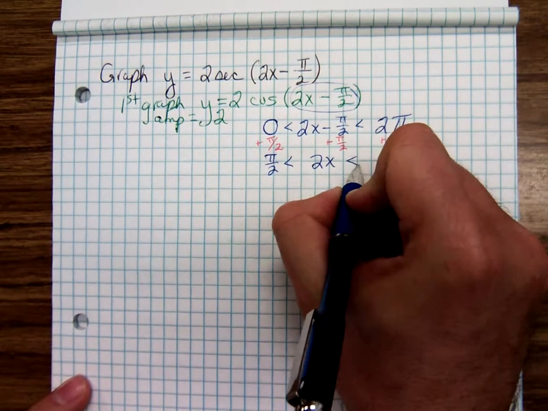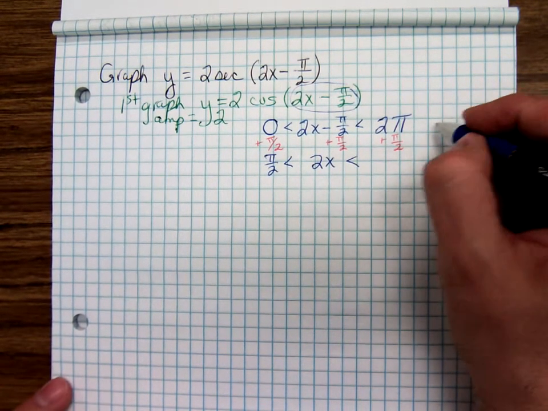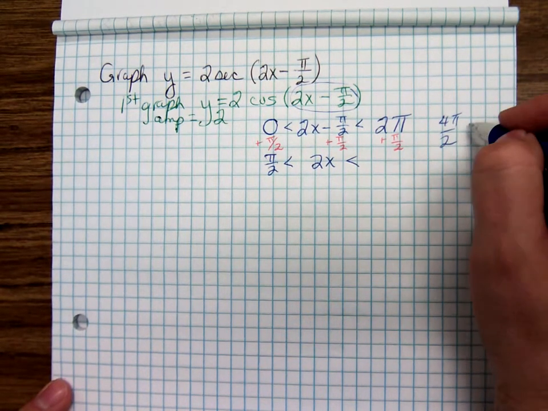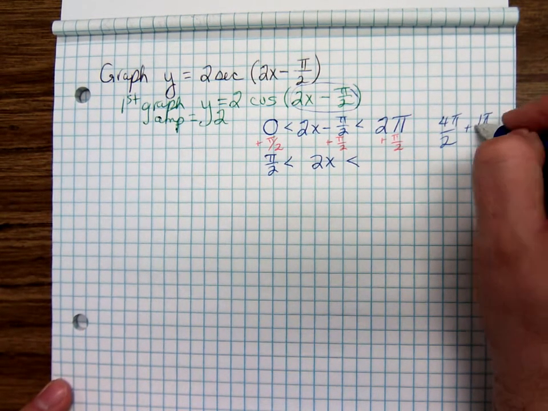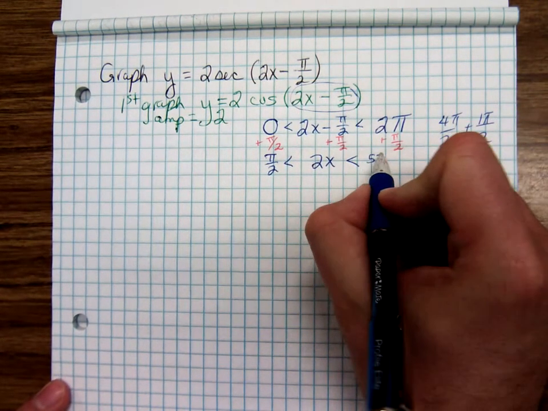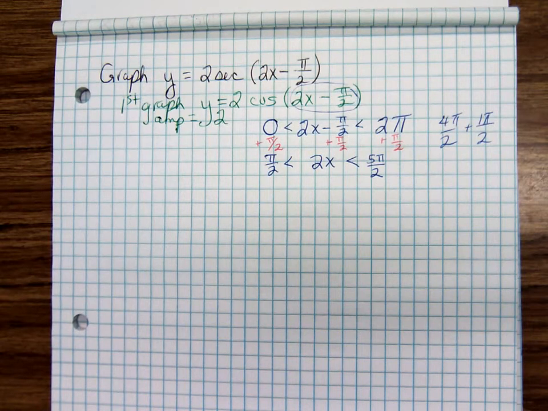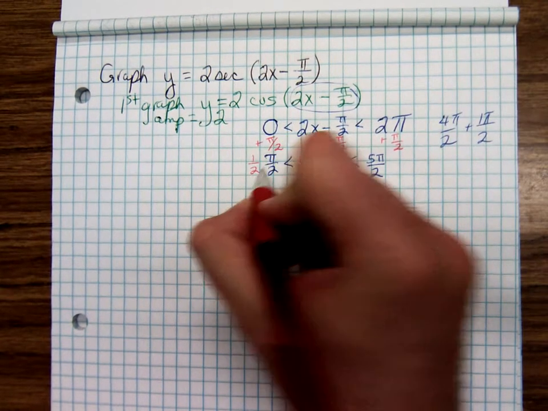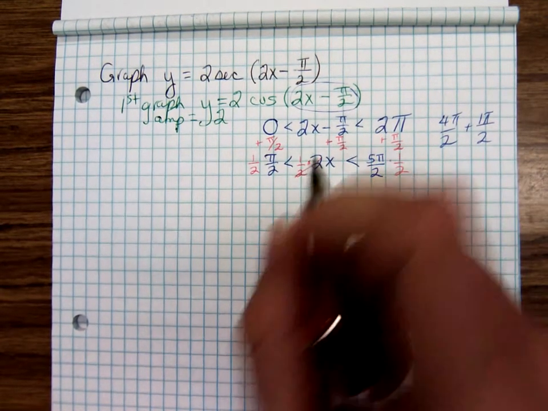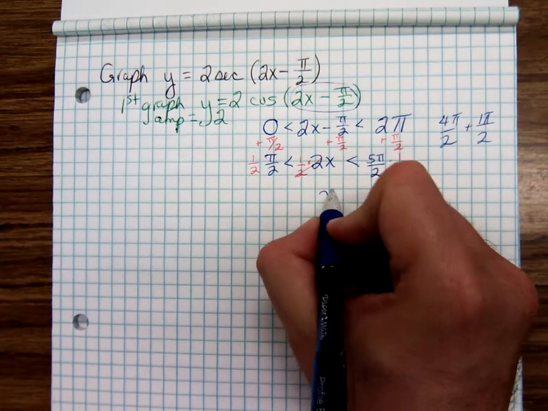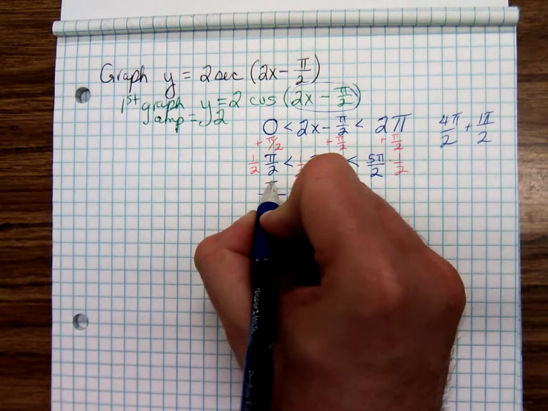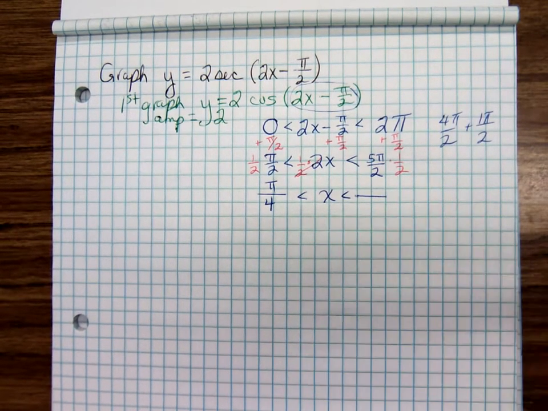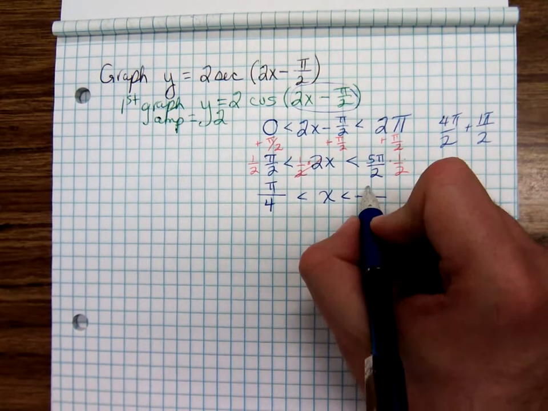Trying to get the x by itself in the middle. That 2 pi, would we think of that as 4 pi over 2 plus 1 pi over 2? Is that going to be a 5 pi over 2? Follow my calculations there? And now one more thing to do to get the x completely by itself. If I multiply by half, would that do it? So we would have a pi over 4, and over here what would we have? 5 pi over 4?